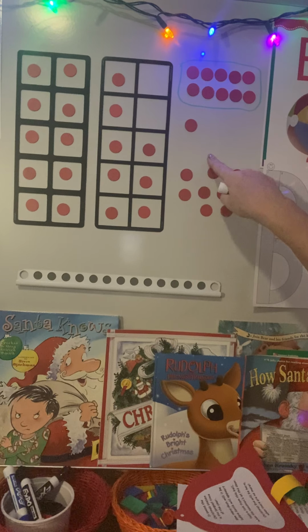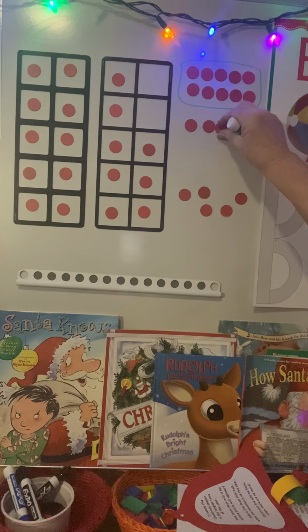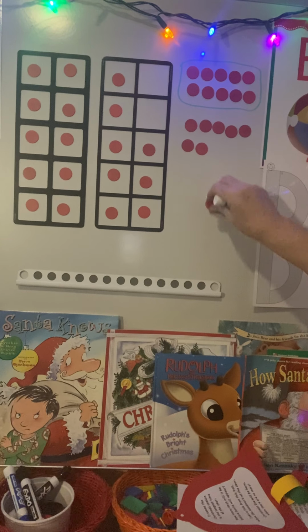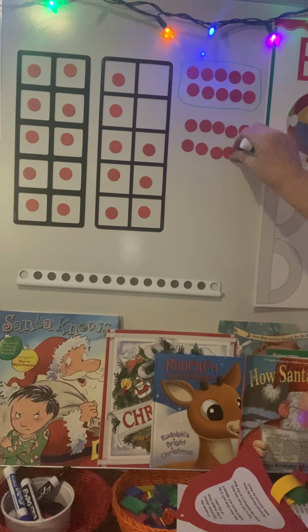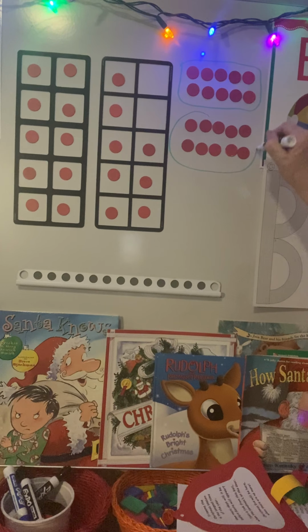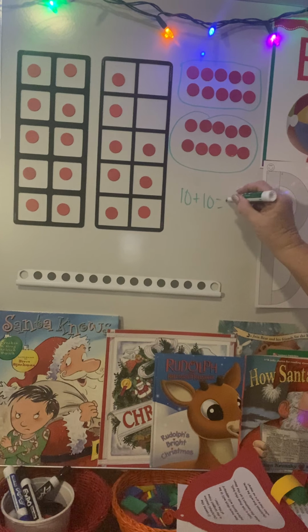Now I'm going to go 11, 12, 13, 14, 15. There's another group of 5. Okay, and we'll go bottom, 16, 17, 18, 19, 20. So even though it's not a 10 frame, I put it like a 10 frame. Okay, I put 2 groups of 10. It's 10 plus 10 equals 20. That's why we use the 10 frames, boys and girls. It helps you organize it in your brain, so when you see it or when you go to count, you have some way of grouping and organizing and creating that picture in your brain, okay?